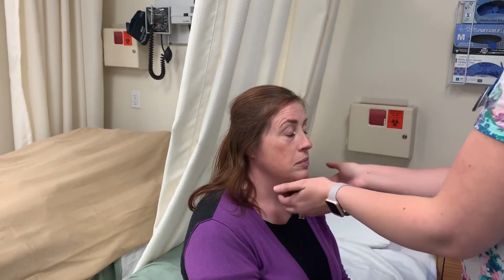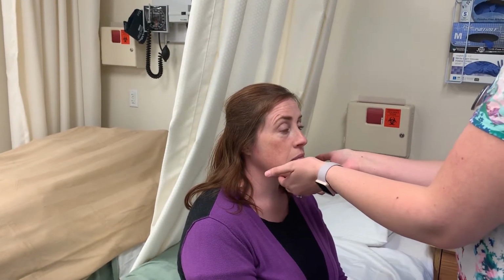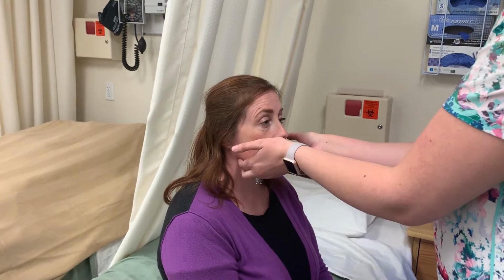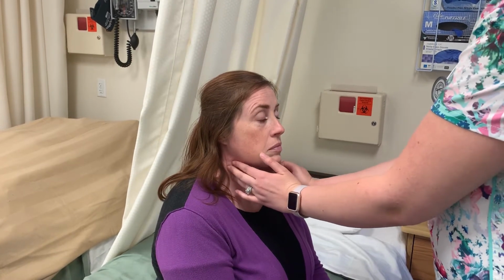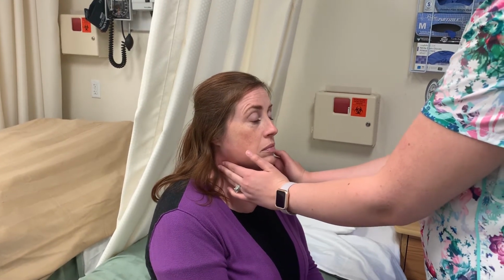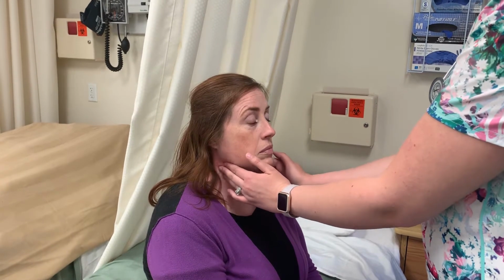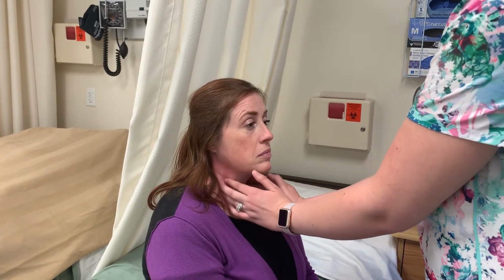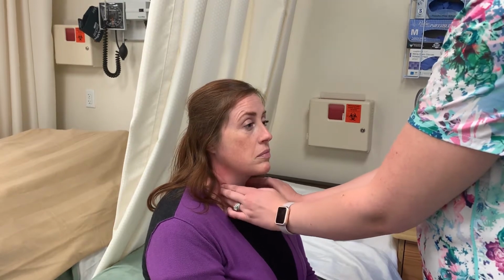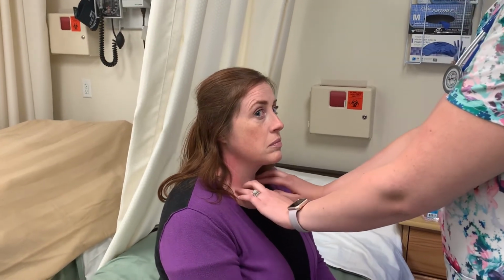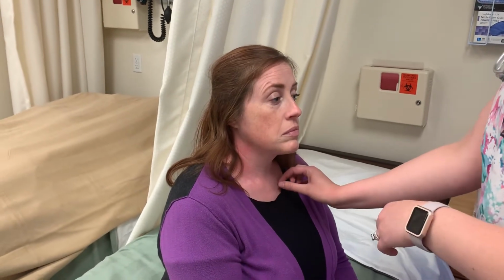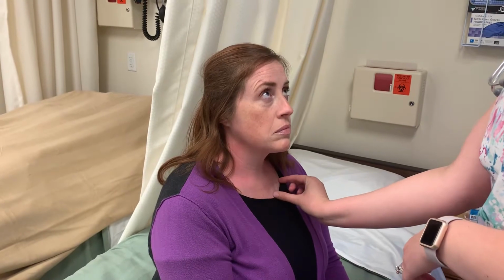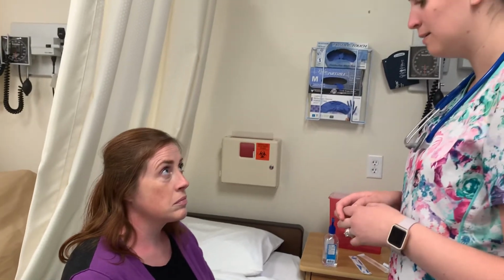I'm going to palpate your submental, your submandibular, jugulo-digastric, your superior chain, your deep chain, and your posterior chain, your supraclavicular down here, and then I'm going to pinch your skin right here, checking your skin turgor. I want to make sure that there's no tenting. If there is tenting, that could mean that you're dehydrated.